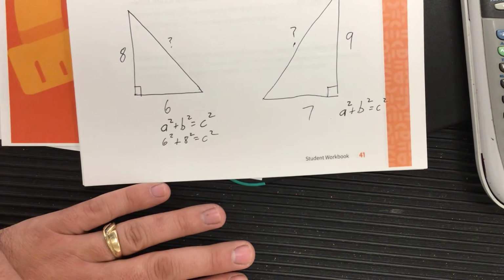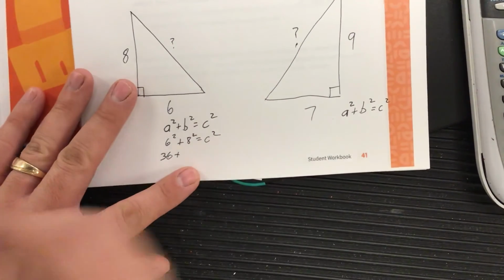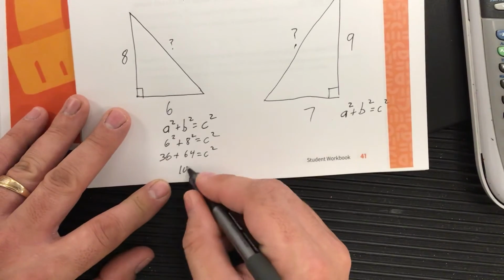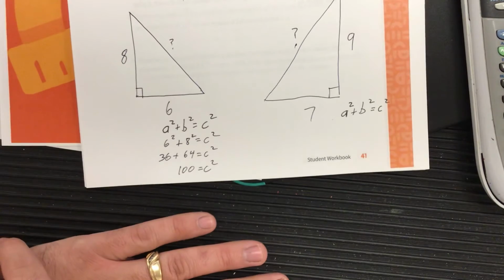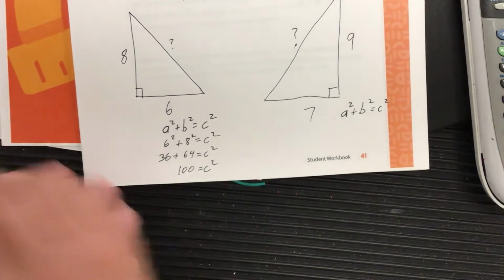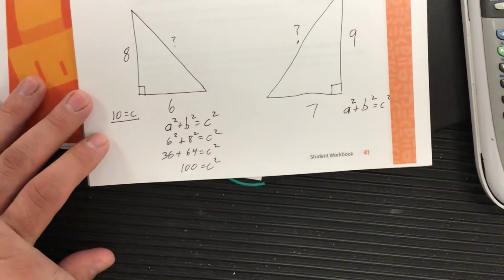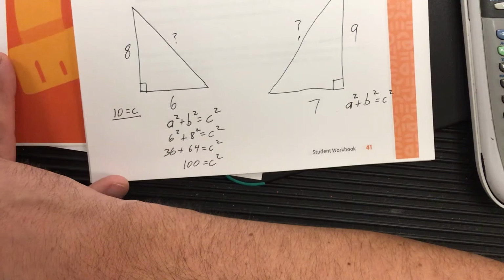Do you know what 6 squared is? Do you know what 8 squared is? 64. And can you add those up? 100. So you get 100 equals c squared, and of course to do the opposite of squaring, I'm going to take the square root, and I get 10. Now, I do not need a decimal approximation for that one. That one came out nice. Not always going to happen.